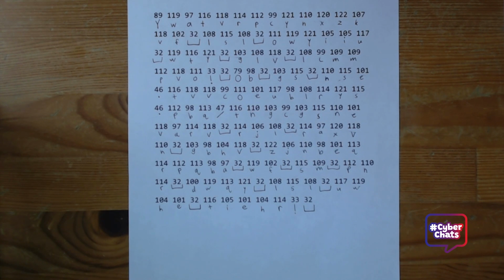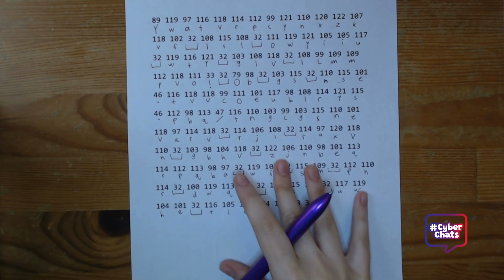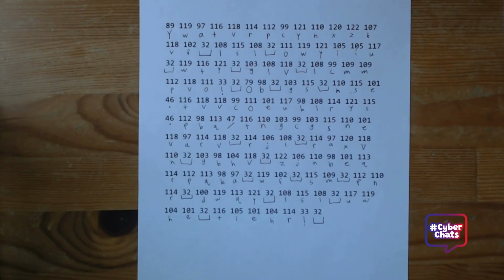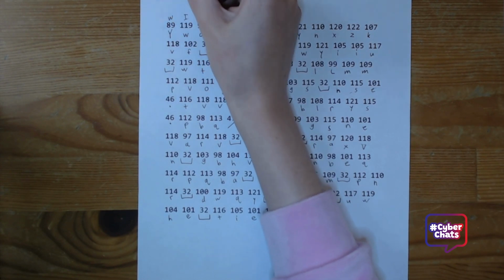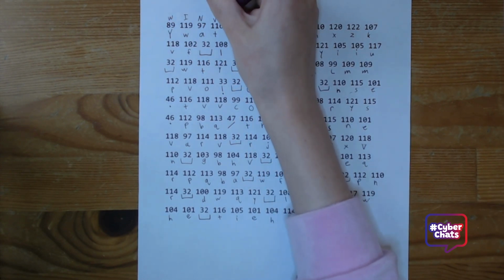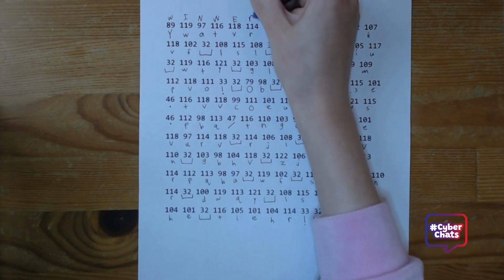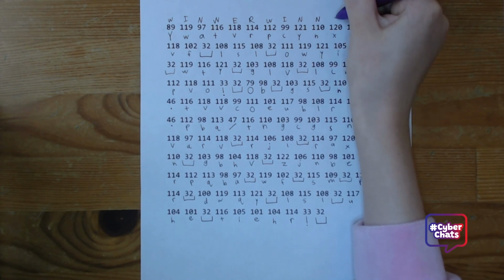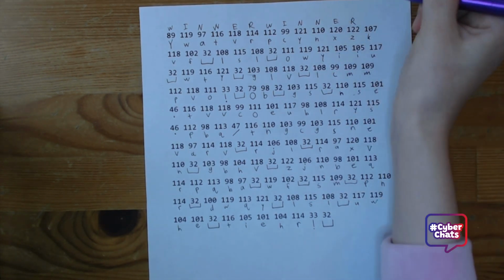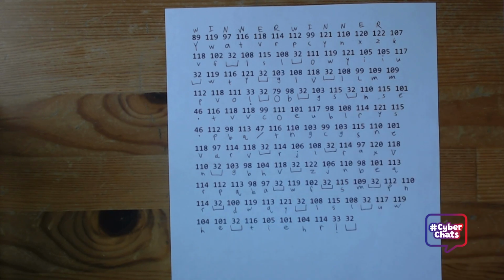That took a while, I know, but we finally filled it all in. Next, it says we need to use the Vigenère cipher again. And our keyword this time isn't crypto, but it's winner. So let's start writing out W-I-N-N-E-R, W-I-N-N-E-R, and so on. I know we've done this before, but I'm just going to go over it again.